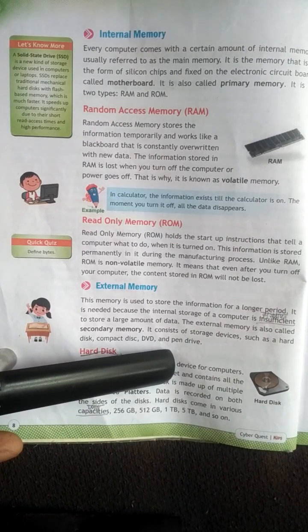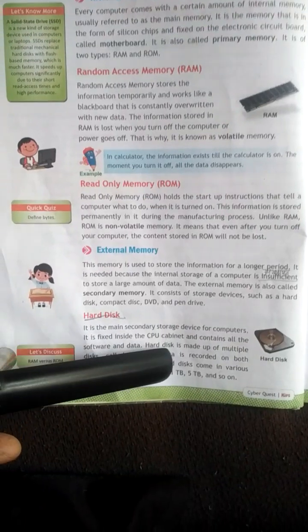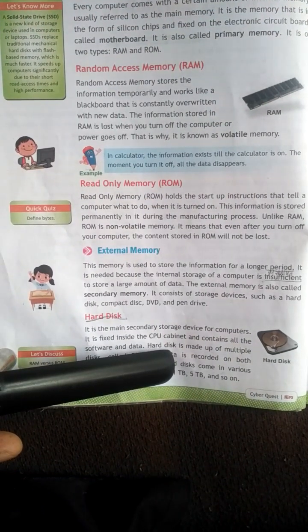Apart from this, ROM is read-only memory. It holds the startup instructions that tell the computer what to do when it is turned on. This information is stored permanently during the manufacturing process. Unlike RAM, ROM is non-volatile memory.